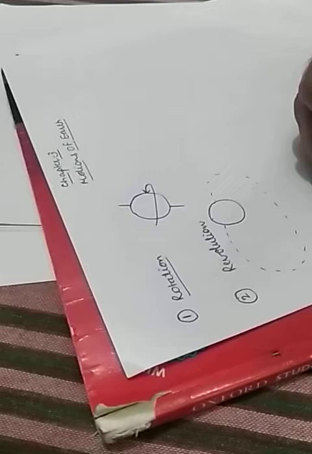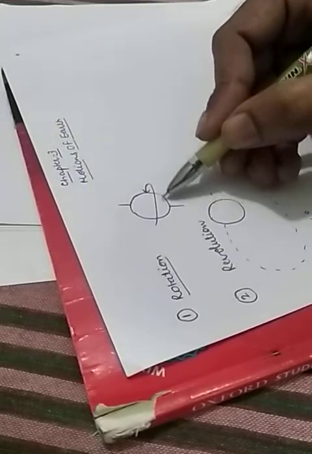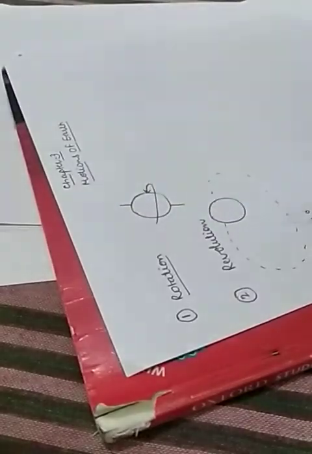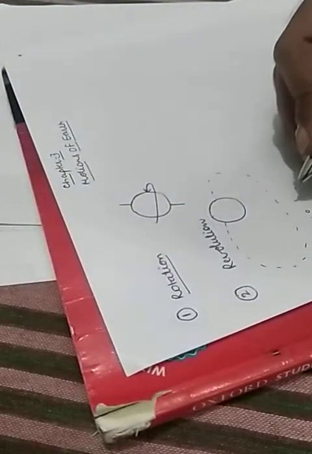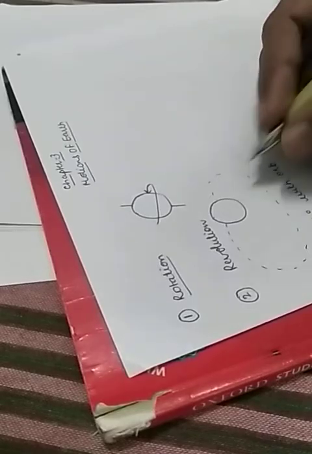Earth makes 66.5 degree angle with this plane, this angle. Like it is tilted now, so it makes 66.5 degree with its orbital plane. This is the orbital plane.